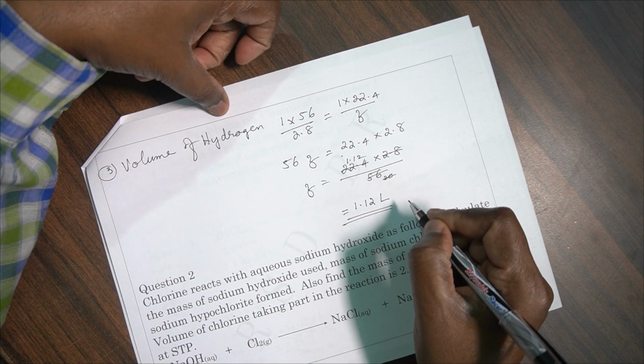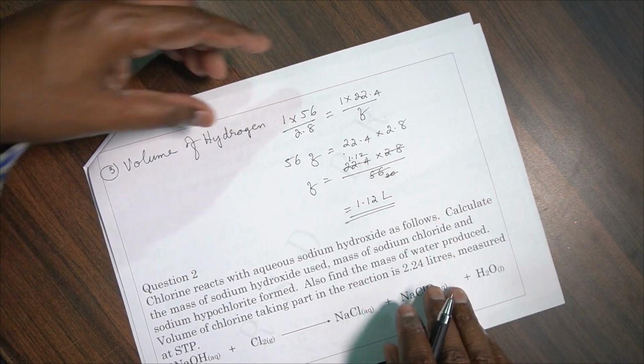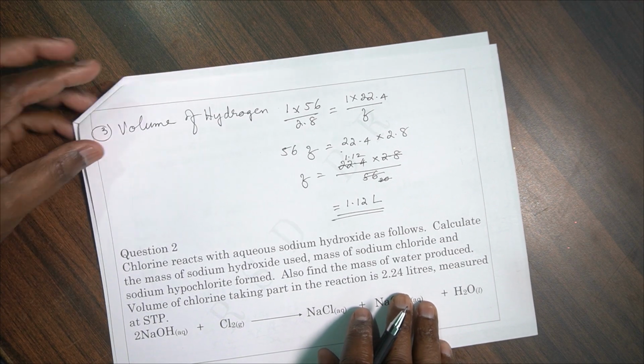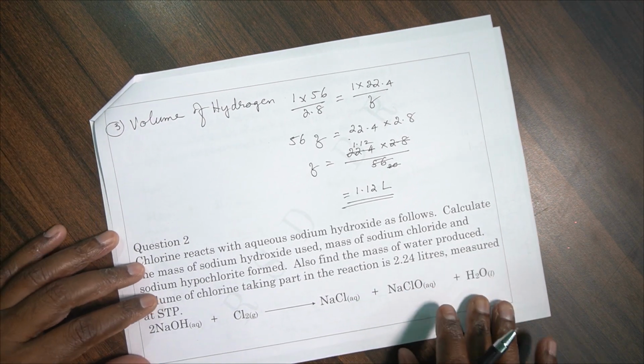Remember that this is the volume of hydrogen, so it is in liters. So I hope you understood this problem. Now I have one more question here. Let us solve this one.